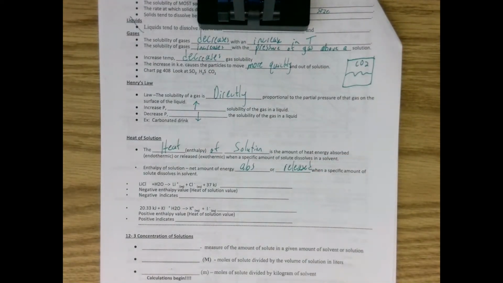So we have two examples here. We have lithium chloride plus water yields Li+ plus Cl- plus 37 kilojoules. So what happened to that lithium chloride when it dissolved in water? It broke apart, but what's the word for that? What's the new word for it? Starts with the same letter. Not decomposed. Dissolve. When it dissolved, what did the salt do? D-I-S. You said like every word around it. Disassociated. Okay. So lithium chloride dissociated in the water.